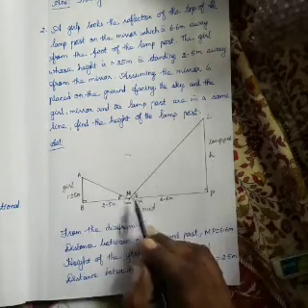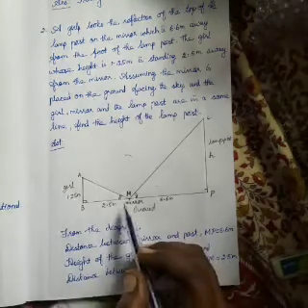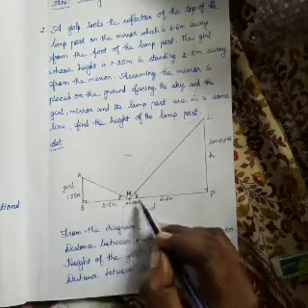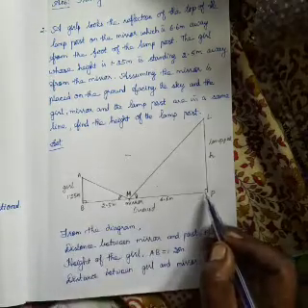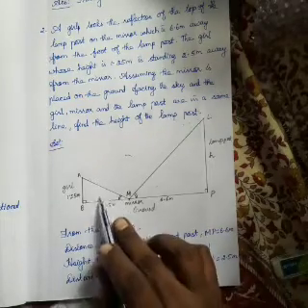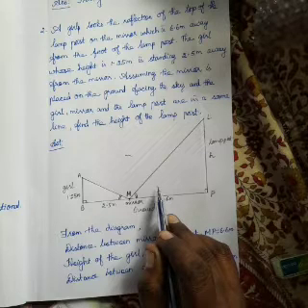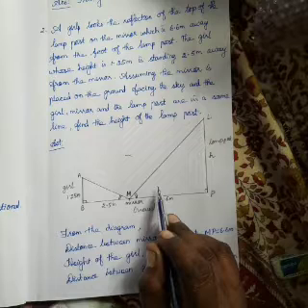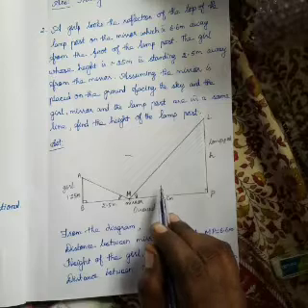So we need to prove these two triangles are similar. For proving the similarity, first I said the angle of incidence and angle of reflection, these two are equal. Then angle B and angle P are also 90 degrees. So by AA criteria we can say these two triangles are similar. Then we can consider the ratios of the corresponding sides are equal. From that we can find out the h value.